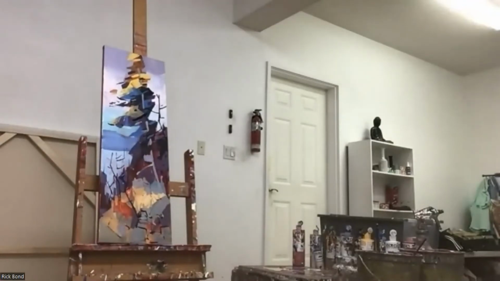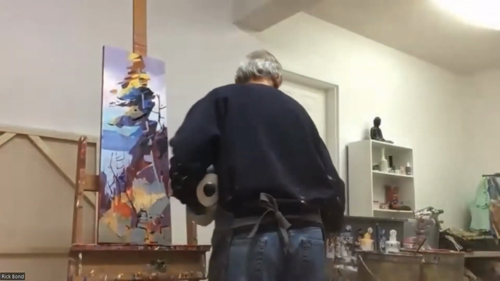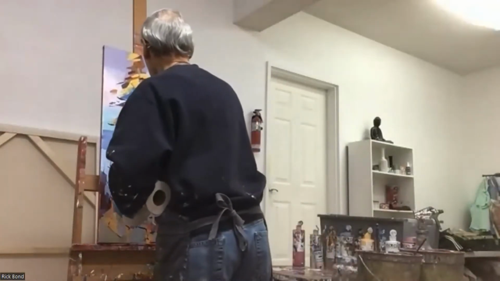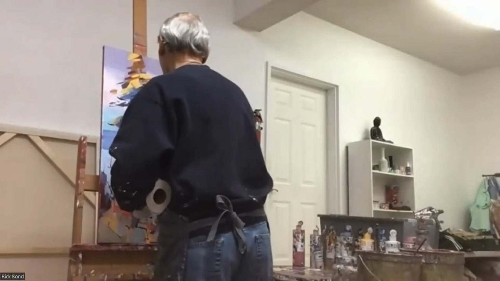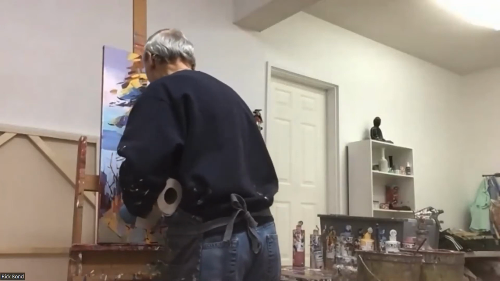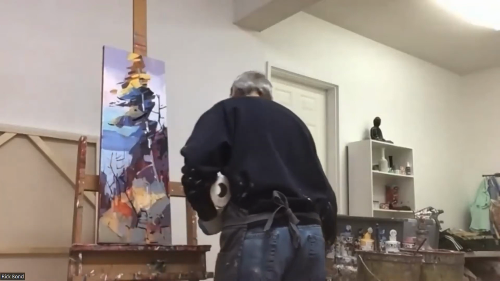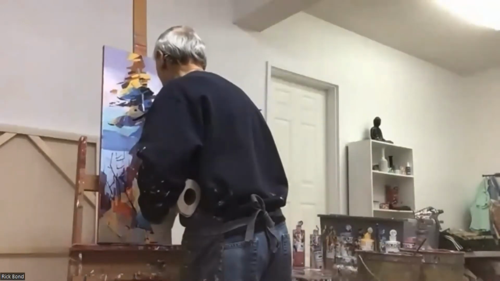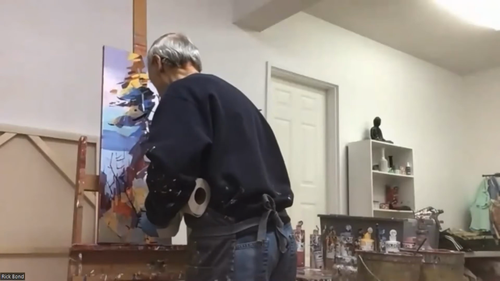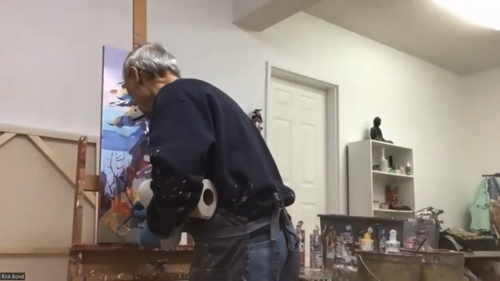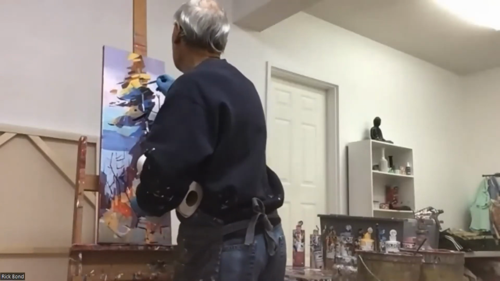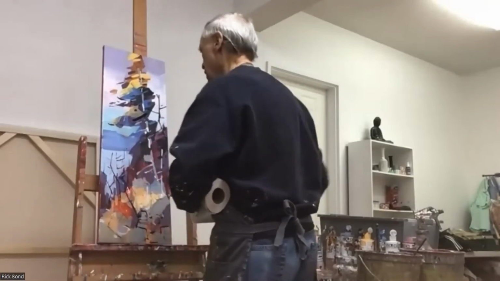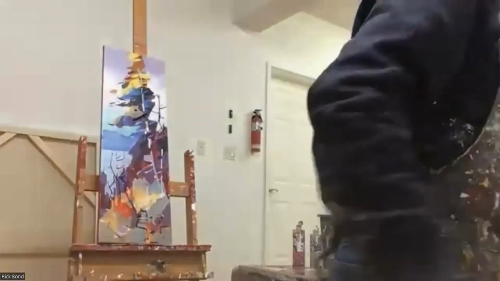So while I've got some white on the palette, I'm just going to throw in a kind of white accent. It adds interest. Okay, so it's pretty sketchy at this point.